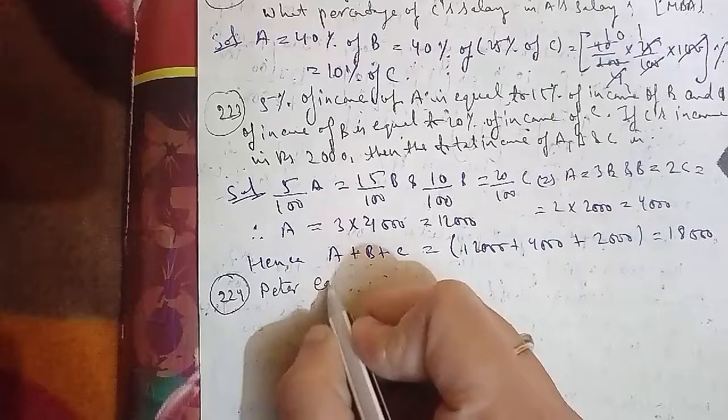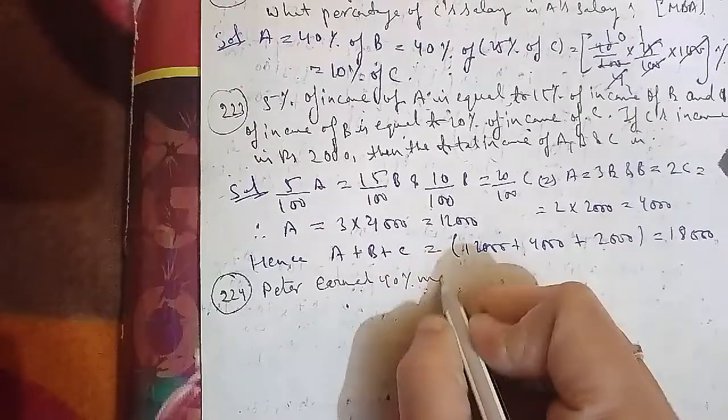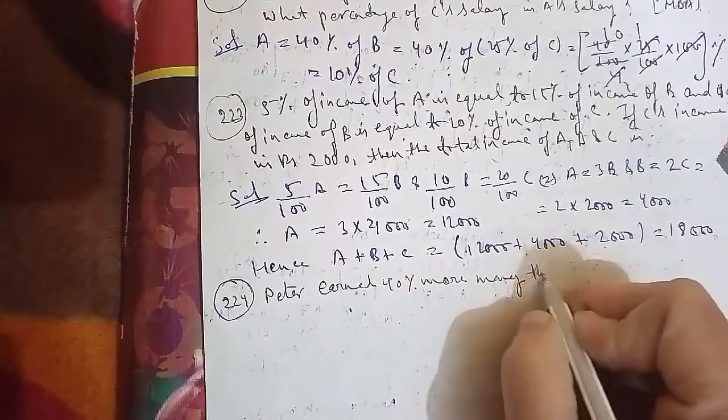Peter earned 40% more money than Albert.